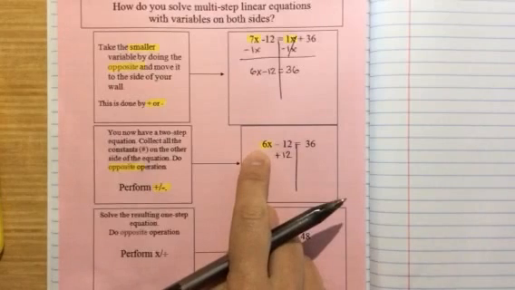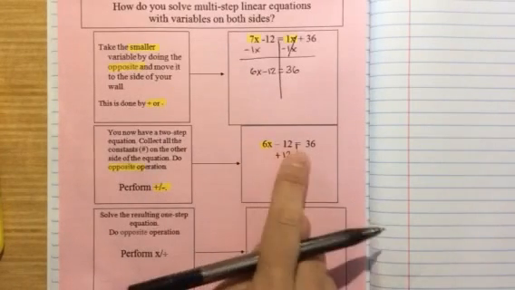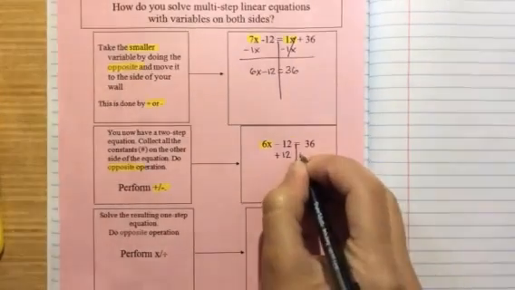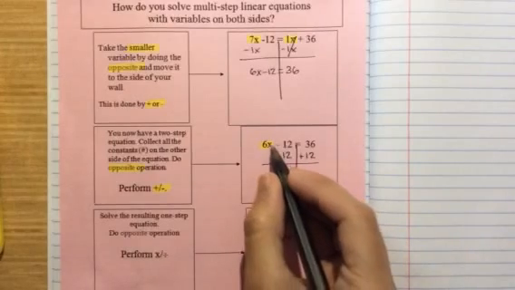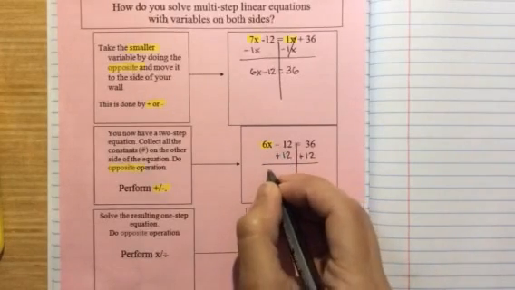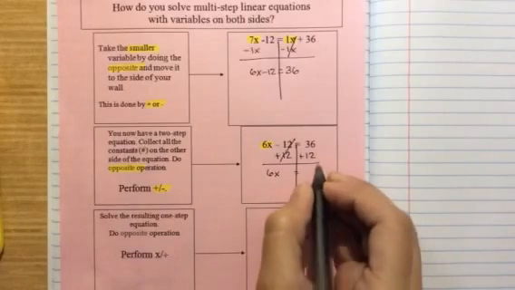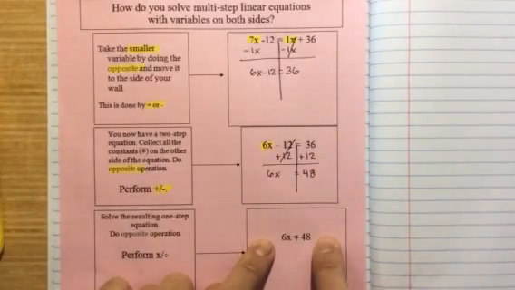Again, highlighting the variable term lets you figure out that it's not the 6 that you want to get rid of first. You want to get rid of the other number, the one that's not highlighted. We do plus 12 on both sides. We haven't done anything with the 6x yet, so 6x. This cancels, and now we have 48. So that brings us to our last step.